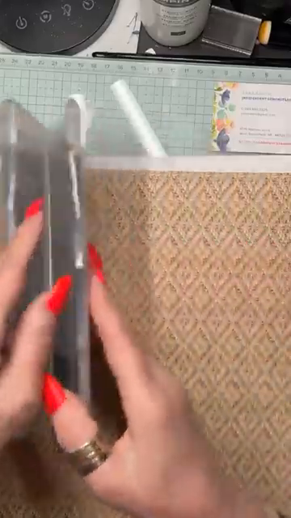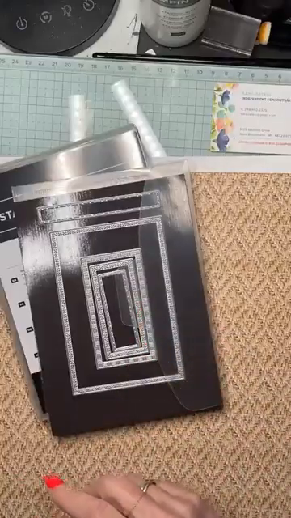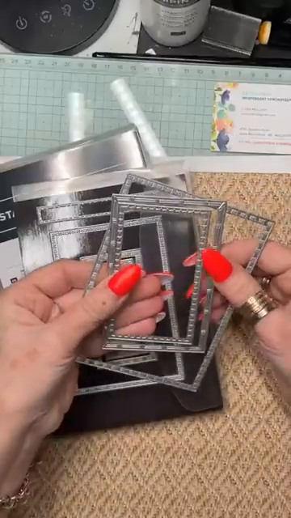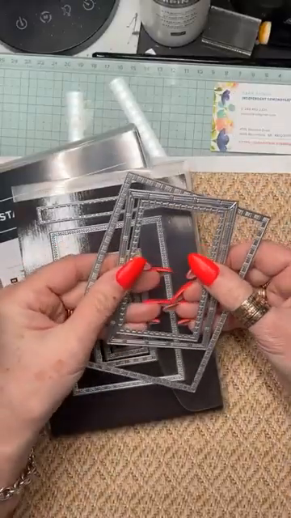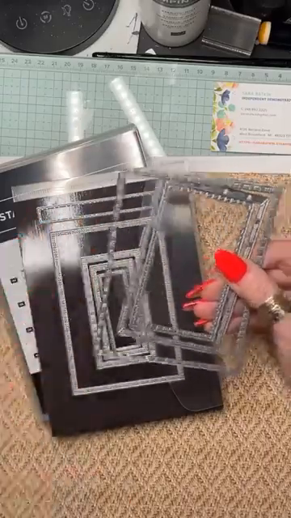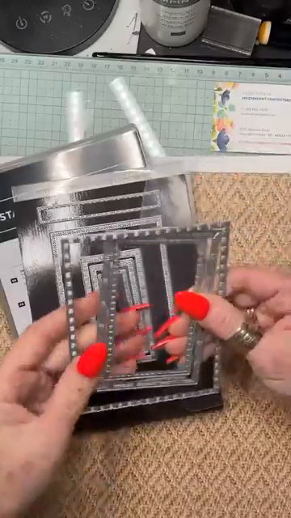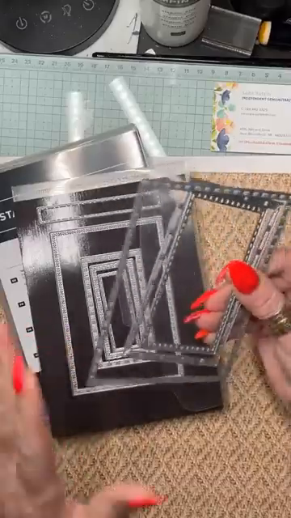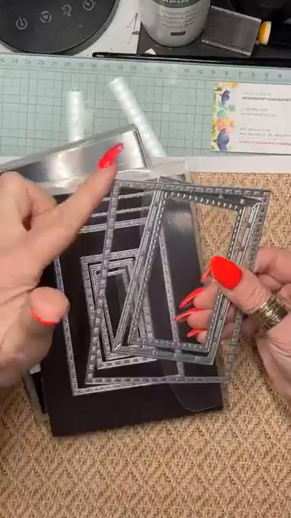And the nice thing about this die set, which half of my dies are off here because I've been using it, are these. And again, this is why I've zoomed in. I've actually used 3 of these, what are they called? Frames. On the card that I'm going to create tonight.